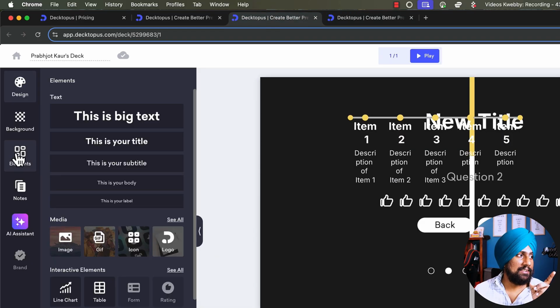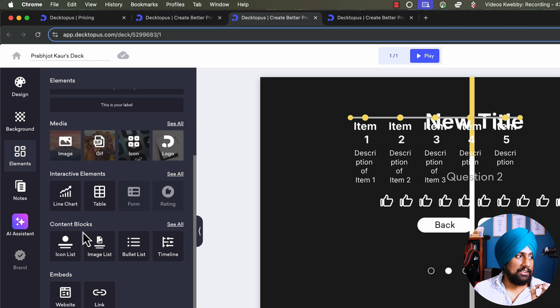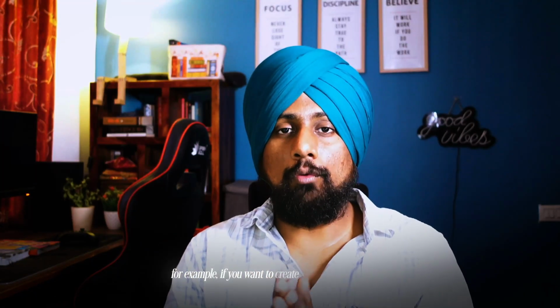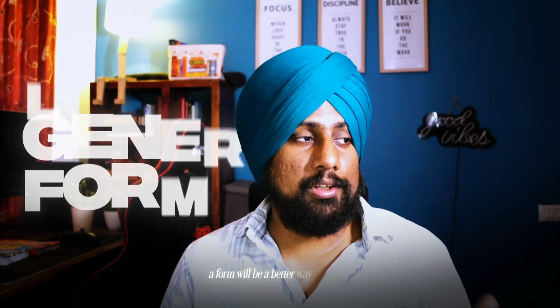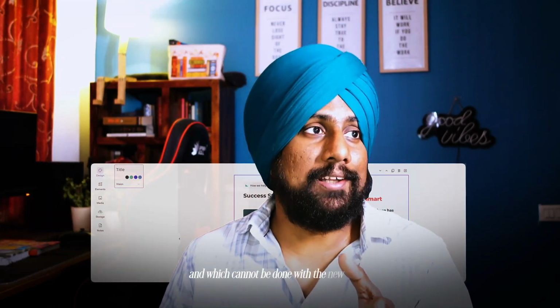What they lack is the element section. In the element section, you can add a form, a rating, a table or something like that, which you cannot add here. For example, if you want to create a lead generation form using your deck, then a form will be a better way to get the email from the prospect client, which cannot be done with the new editor.